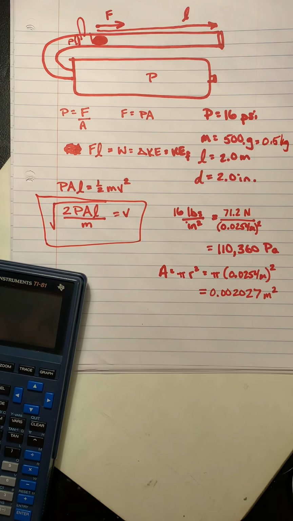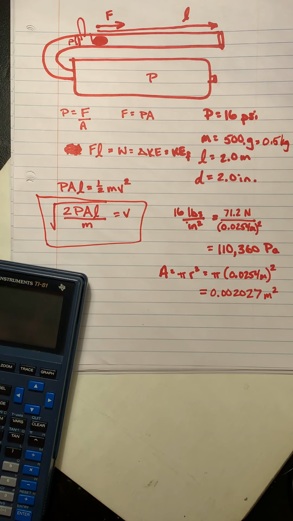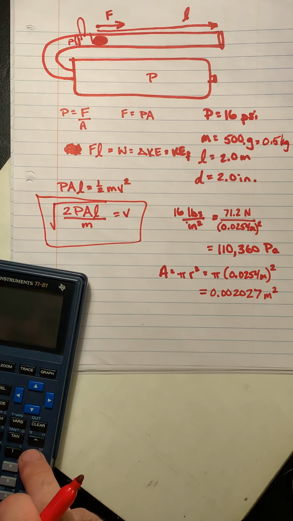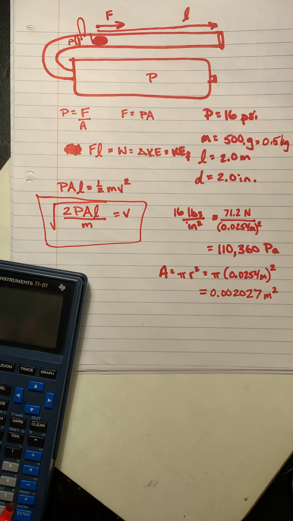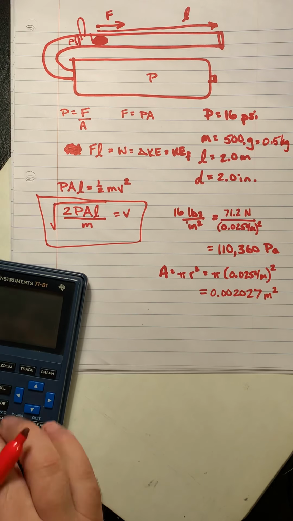And let's see if we can verify that we got the same thing. 2 times the pressure, 110,360, times the area, which I just got, times the length of the barrel, divided by half a kilo.